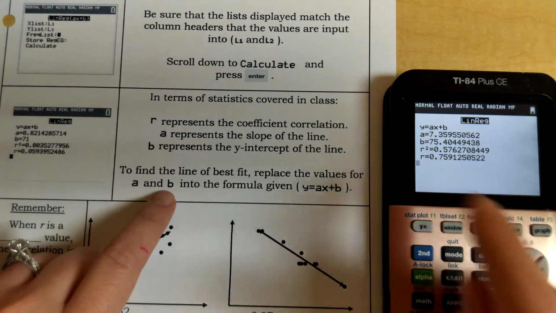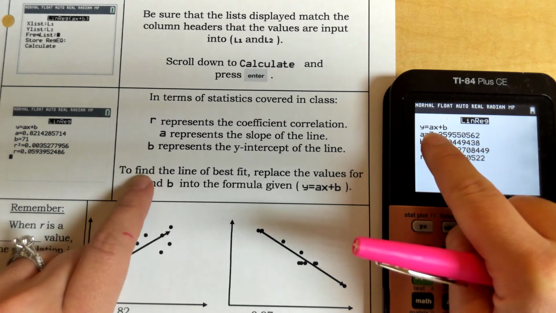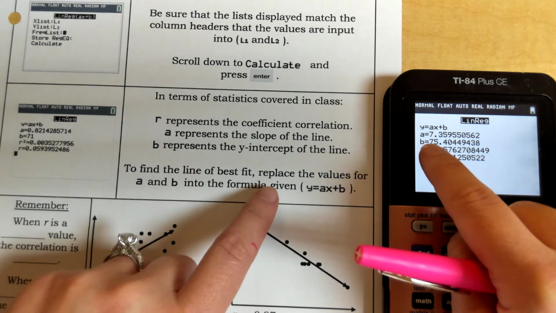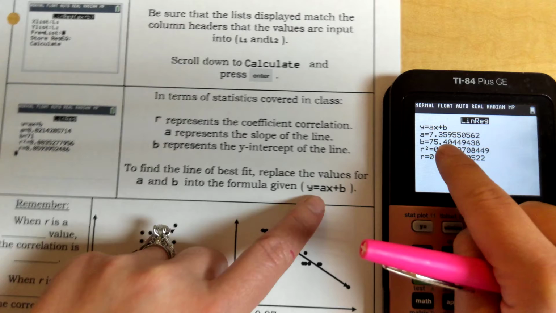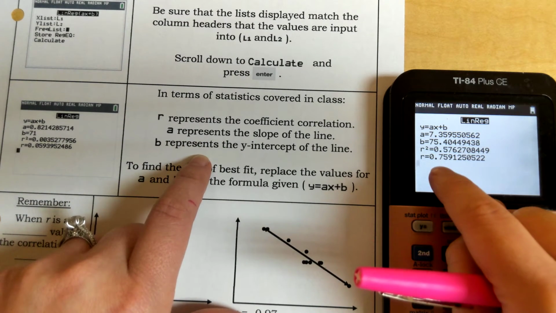So first off, y equals ax plus b is the slope-intercept form for a line of best fit. So to find the line of best fit, we would replace the a and b values from here on our calculator into the formula. A represents the slope, b represents the y-intercept. And then we also have this r value.